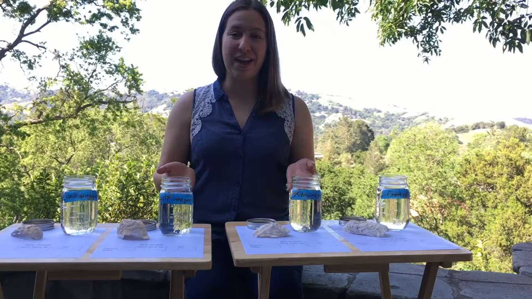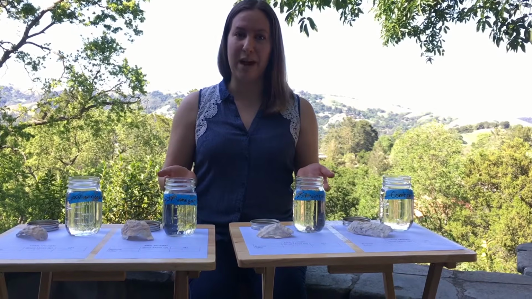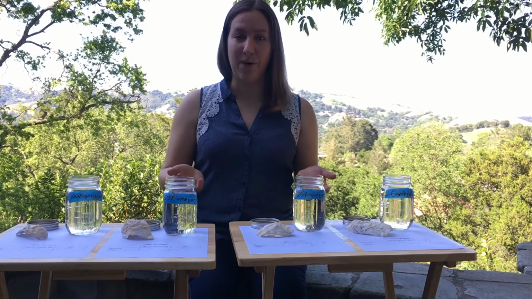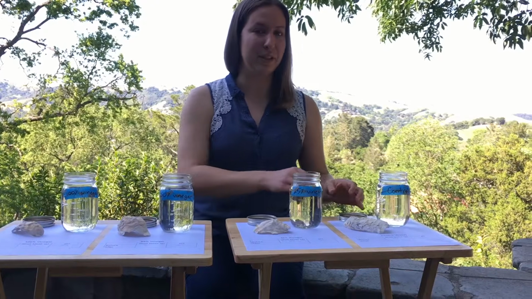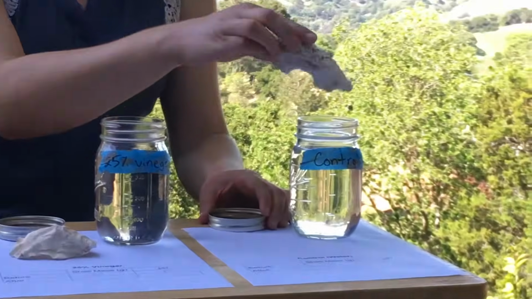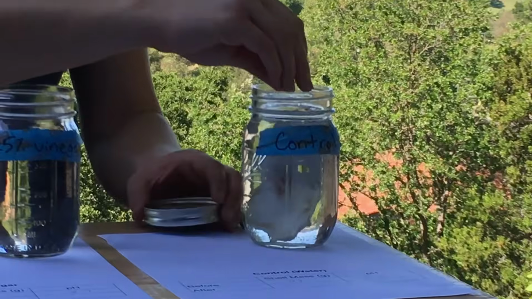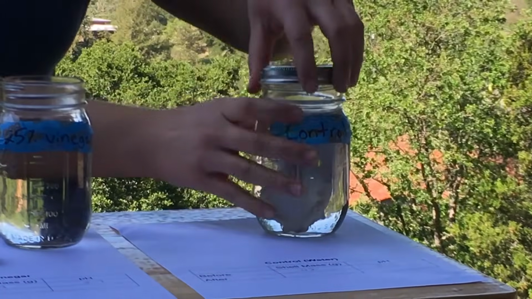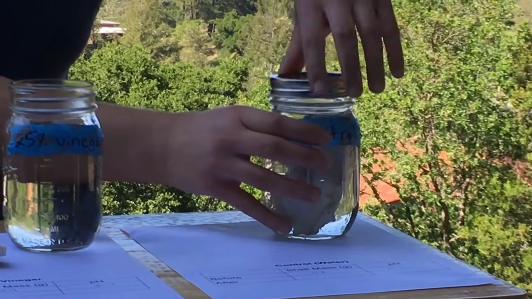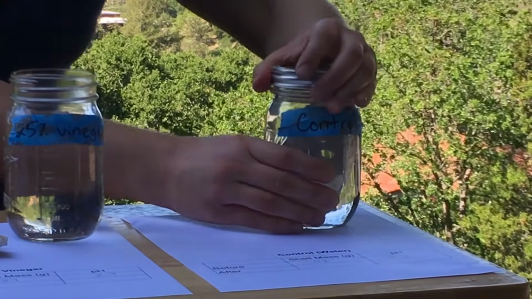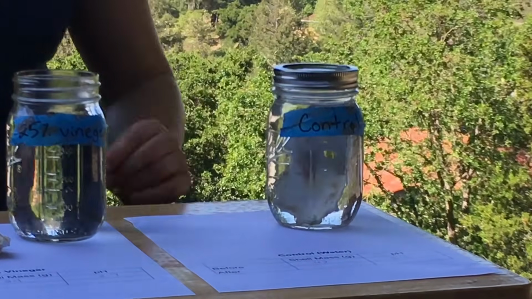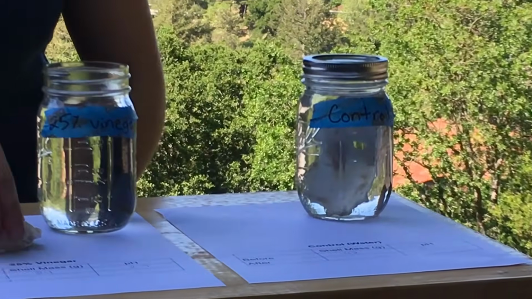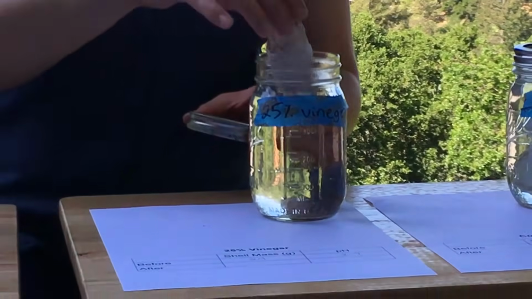So as I do that, see if you notice anything starting to happen with these shells in the jars right away. What do you notice? Let's start with our control. All right, our 25%.